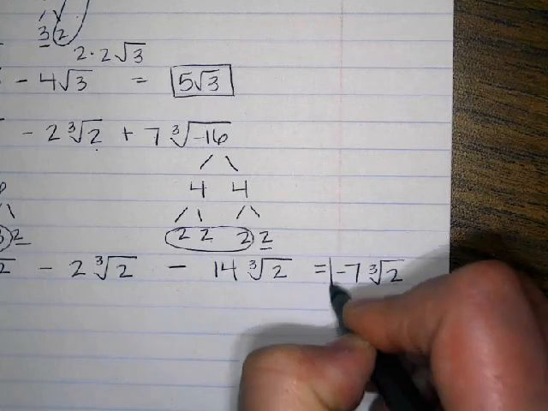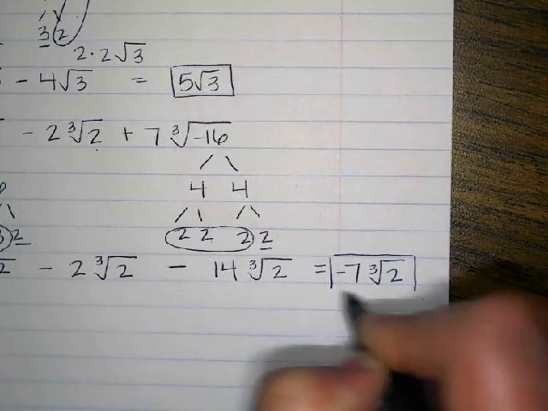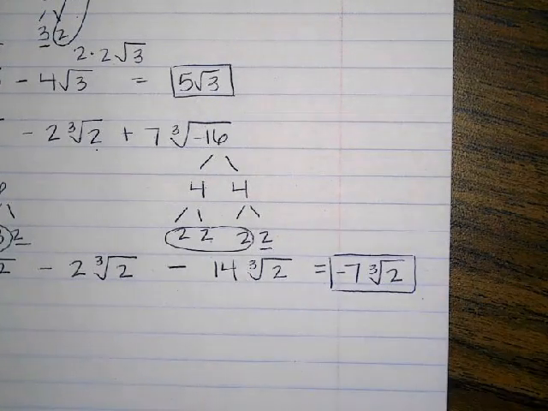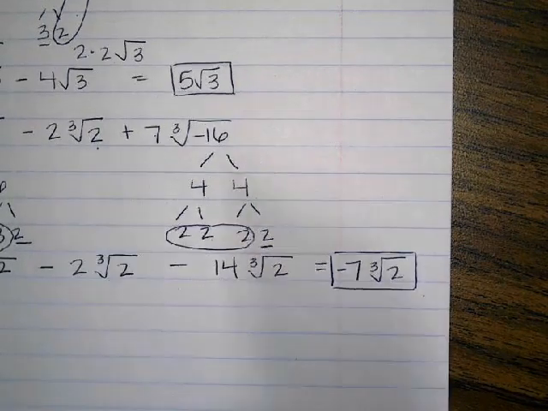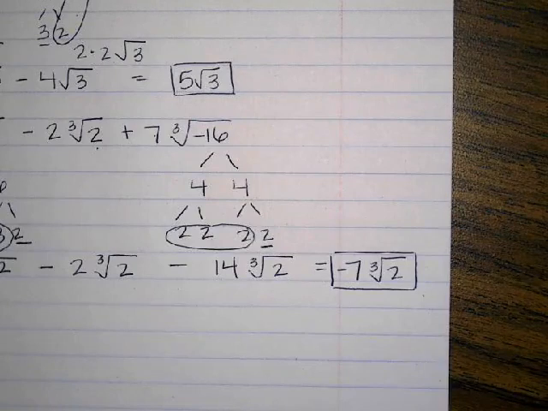Was the problem as bad as it looked? Because if you add a negative, it's just a negative. Good question.